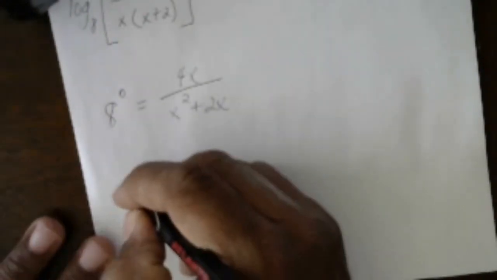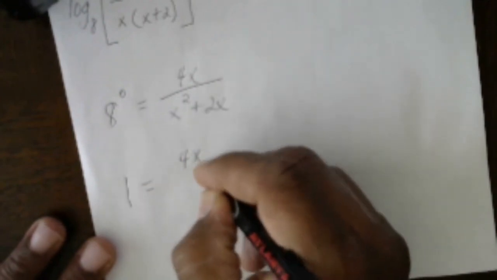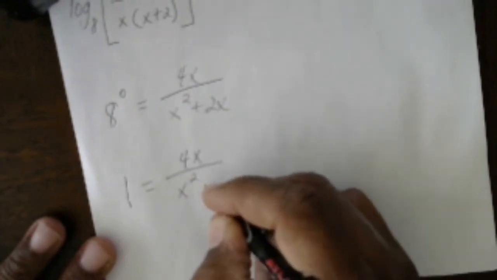Right, so I've changed my log to an exponent. Keep in mind from your properties for exponents, anything to the 0 power is 1. So I'm actually going to write this as 1 is equal to 4x divided by x squared plus 2x.